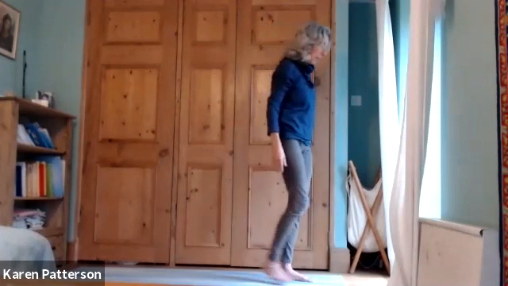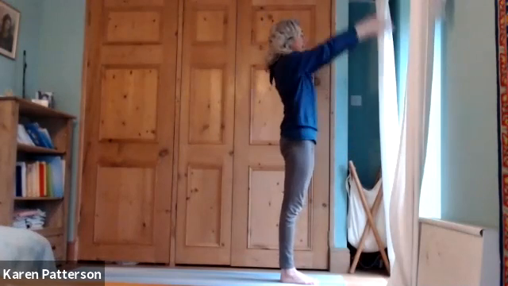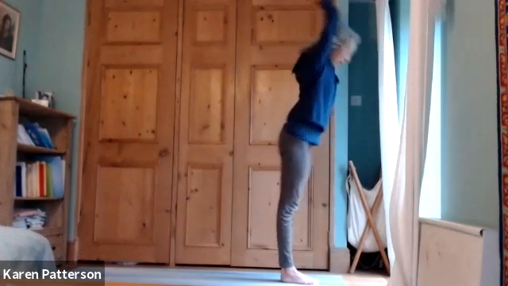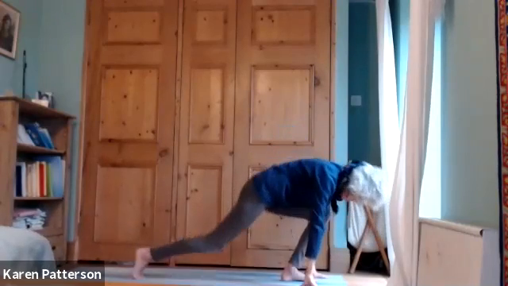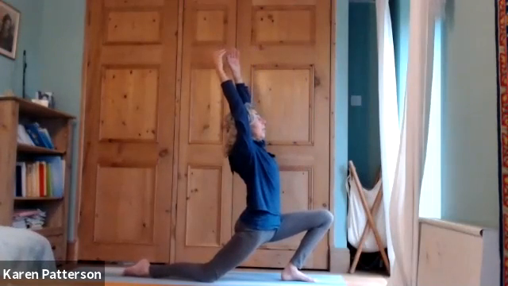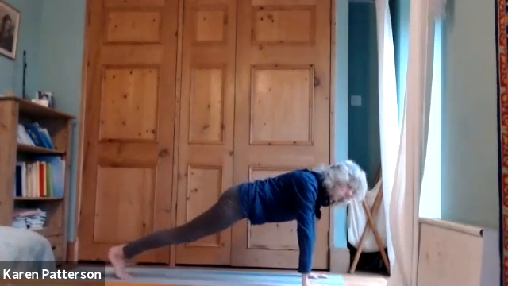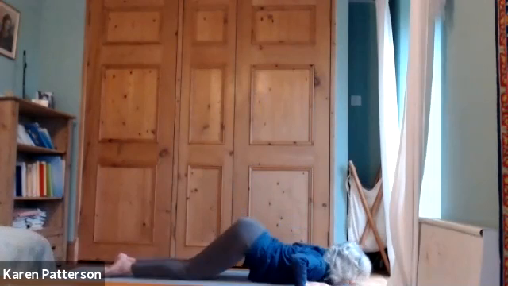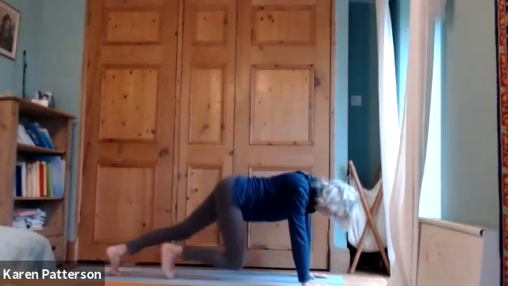Let's come into the sun prayer. Take the hands together. Take the arms up. Grow from your solar plexus. Bend forwards. Take the right foot back. Grow into the back leg. And open up to the outside. Come into the plank. Knees, chest and forehead down. Slide along the ground, open into the cobra. Push into the downward dog.